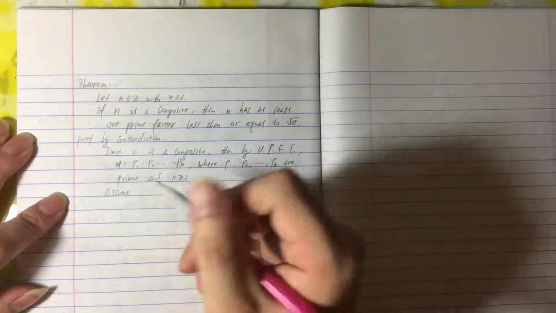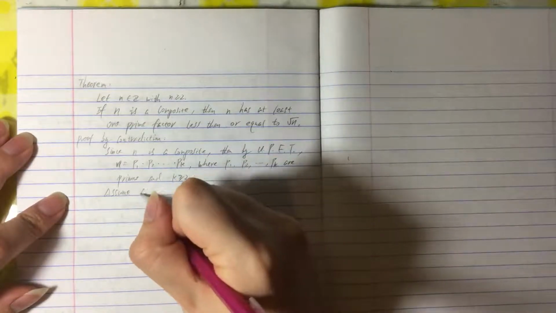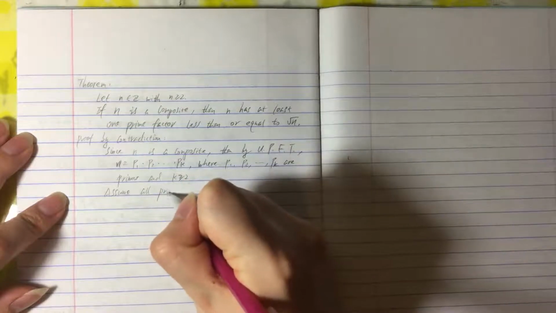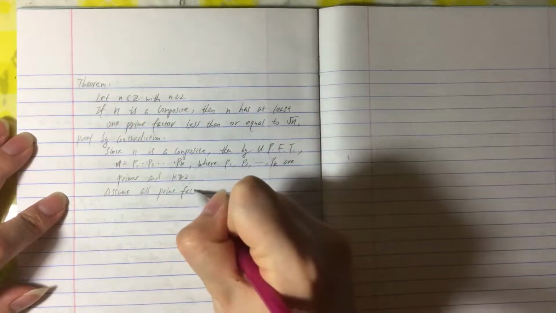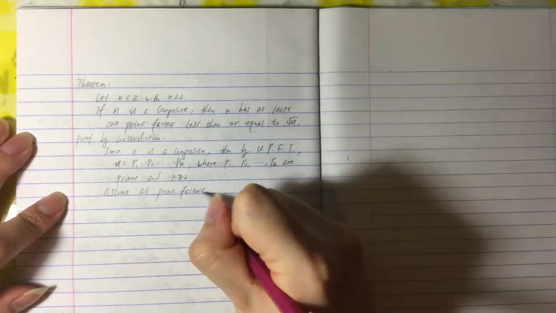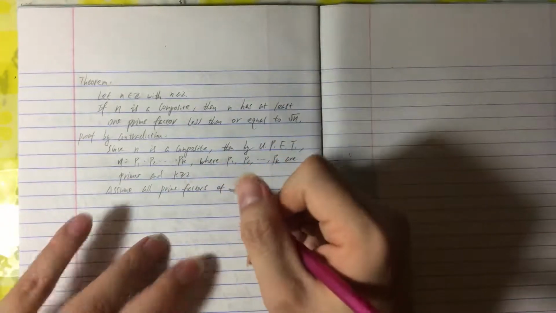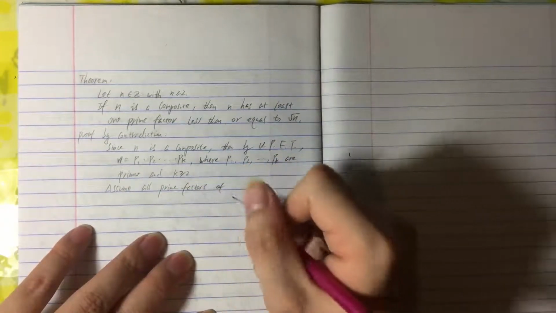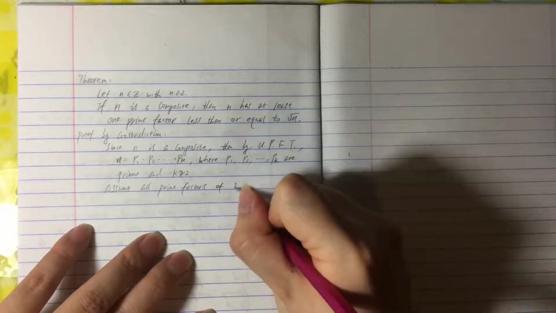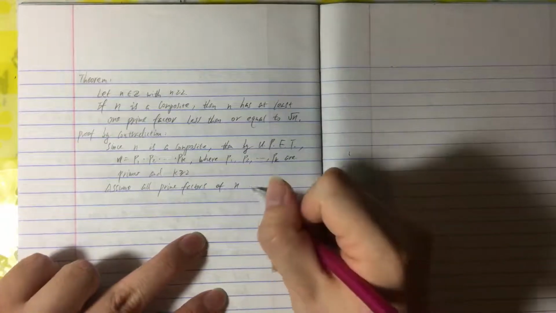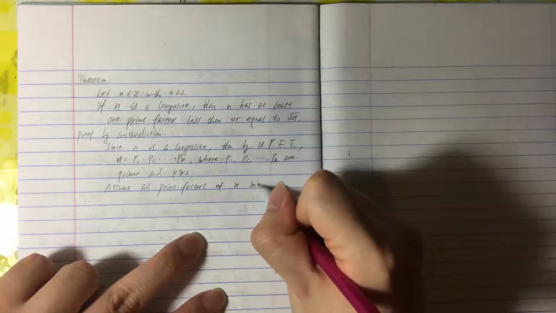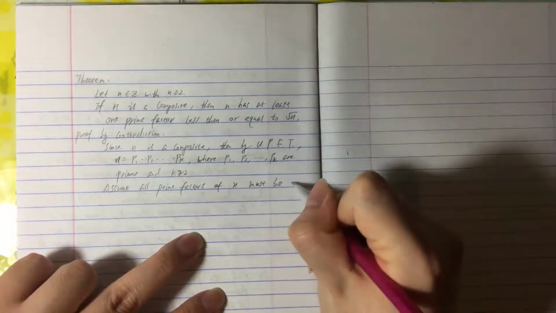The opposite is that all prime factors of n must be greater than the square root of n.